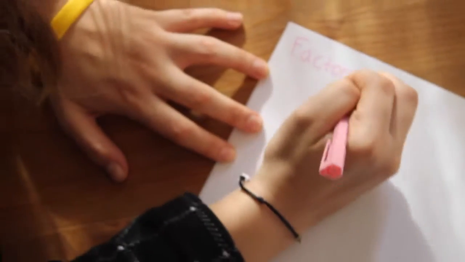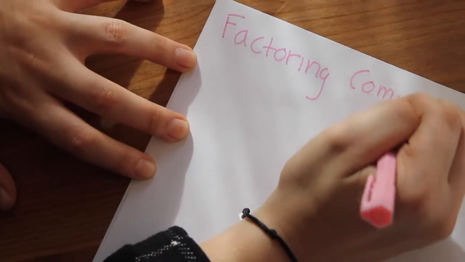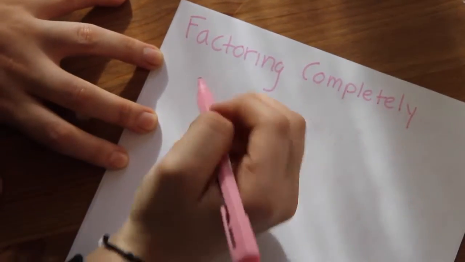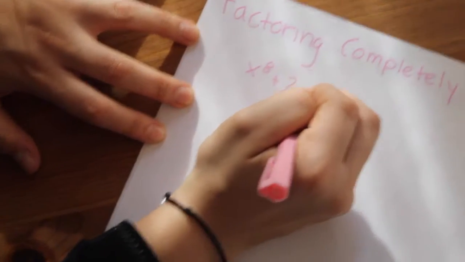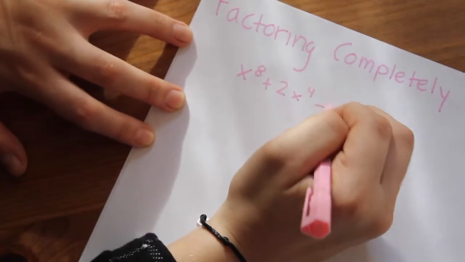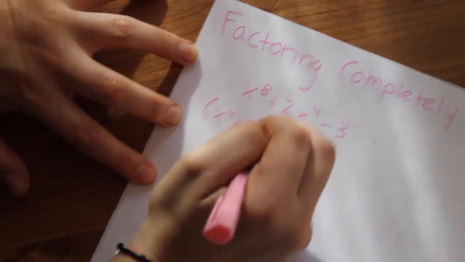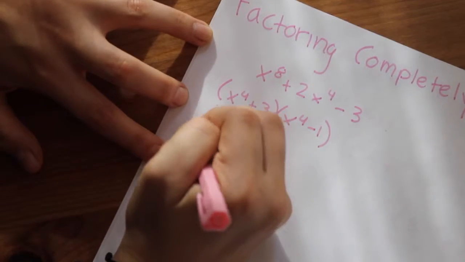In order to factor completely, you have to solve the problem as though it is just a usual problem. So for this problem, x to the 8th plus 2x to the 4th minus 3, you simplify it to (x to the 4th plus 3)(x to the 4th minus 1). X to the 4th minus 1 is a difference of perfect squares, so you can simplify it further.